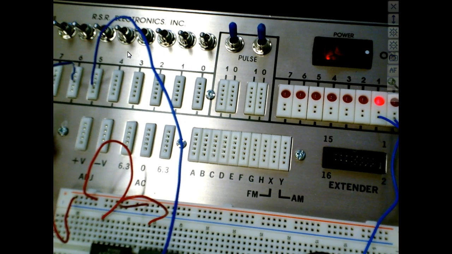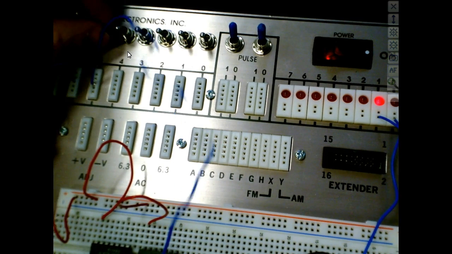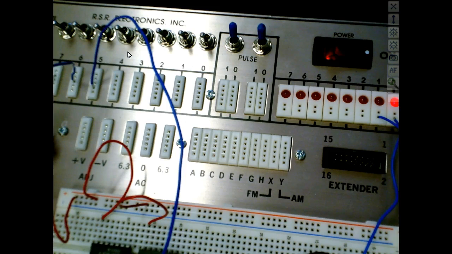So what we're going to do next, I'm going to bring the set to a 1. Let's clear it first so we can see this happen. Okay. So let's say we start from here. I'm going to bring the set to a 1. Why didn't it set?